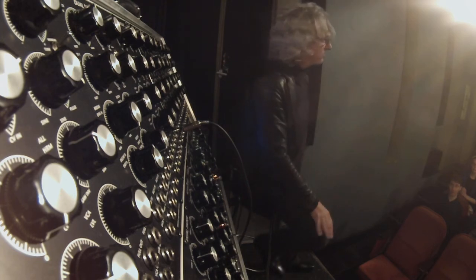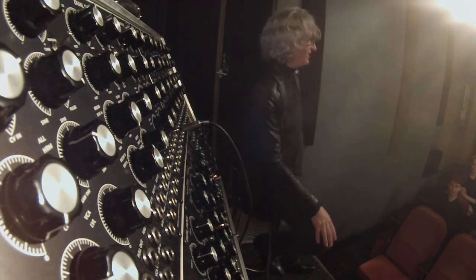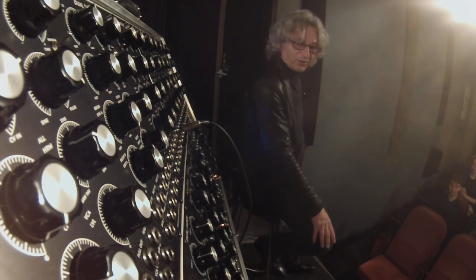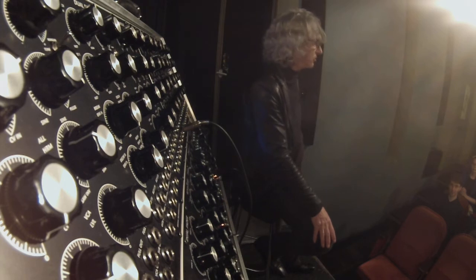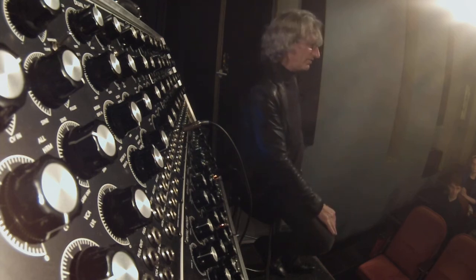Electronic music instruments have a very long history, and that history basically goes back to the 19th century, when the first musical instruments were concocted that use electricity as a source to create sound.